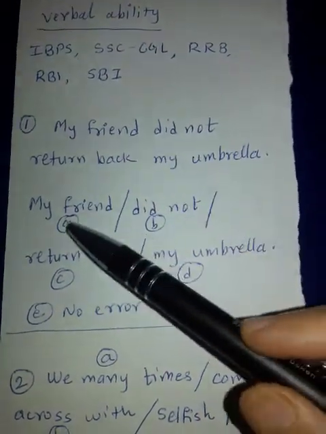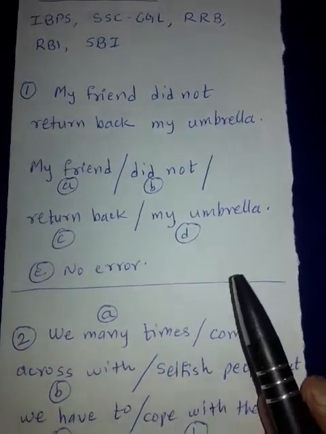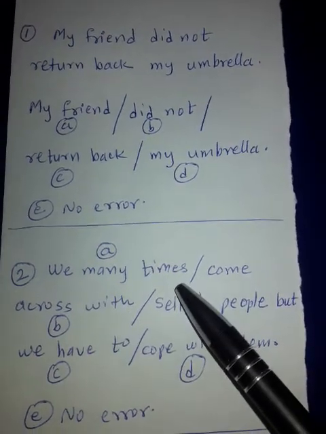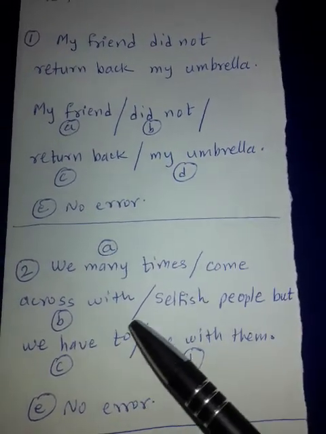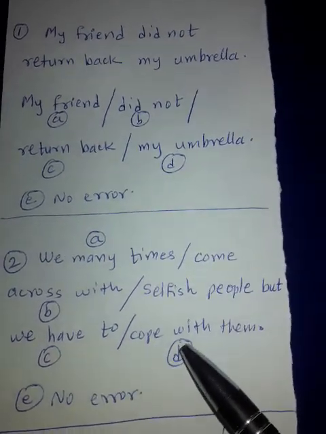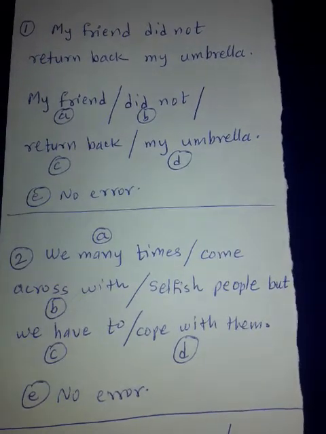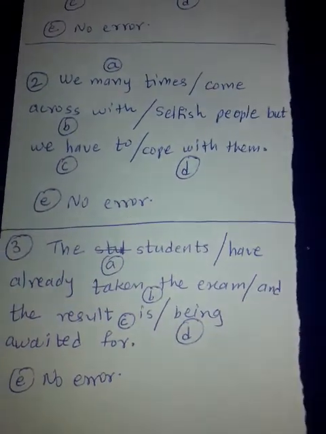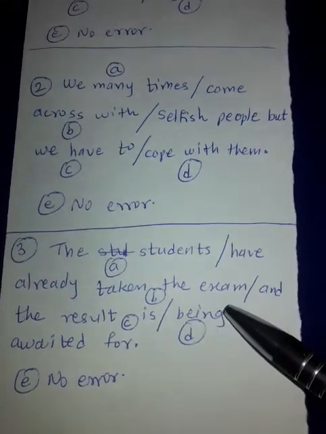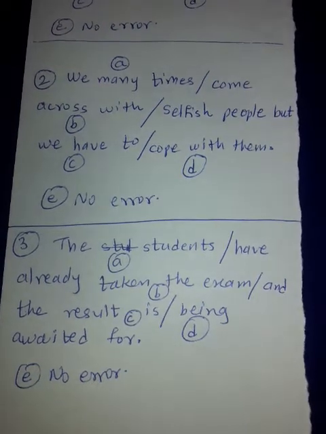My friend did not return back my umbrella. We many times come across with selfish people, but we have to cope up with them. The students have already taken the exam and the result is being awaited for.